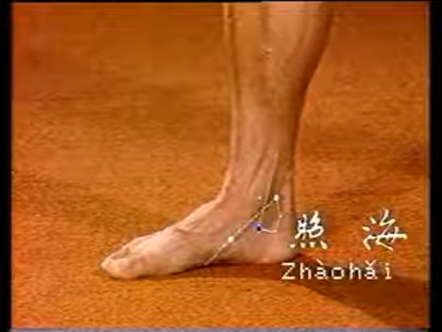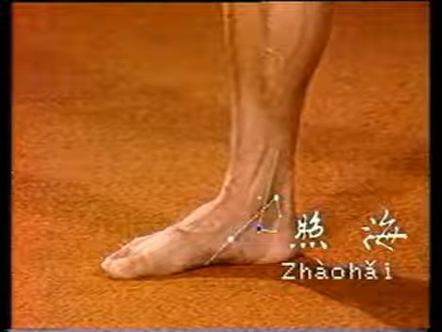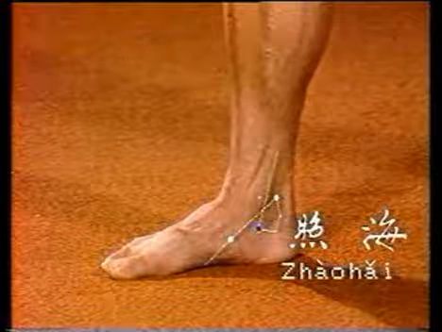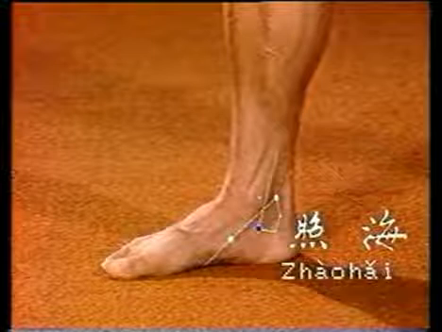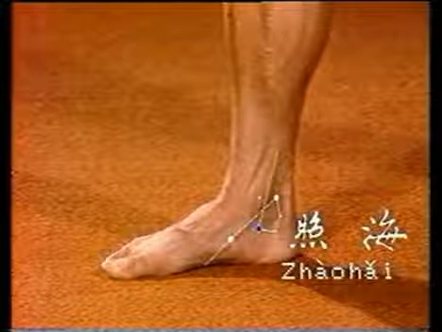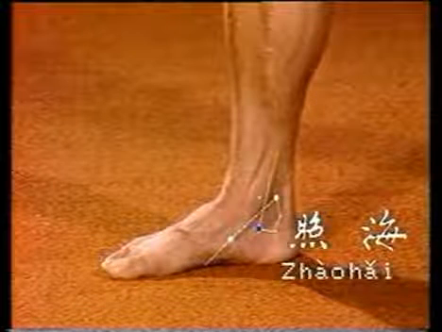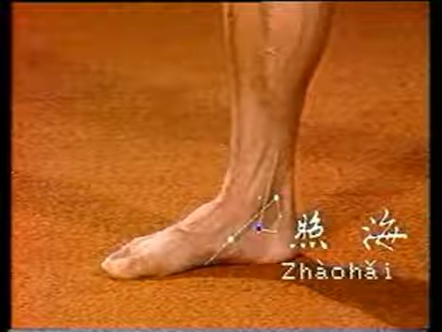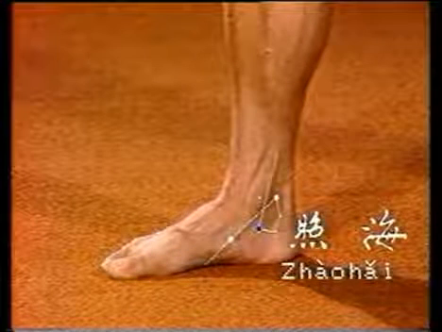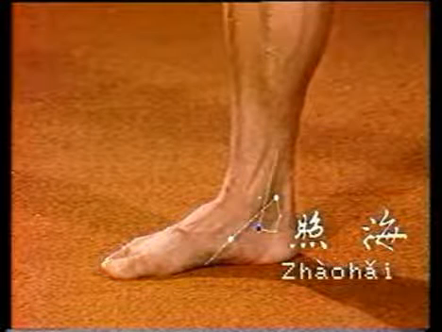Jiaohai, Kidney 6. In the depression inferior to the medial malleolus, one of the 8 confluent points. Indications: sore throat, asthma, epilepsy, irregular menstruation, leukorrhea, itching of the external genitalia, prolapse of uterus, retention of urine, frequent urination, constipation, insomnia, and hysteria. It is also used in cosmetology. Puncture 0.3 to 0.5 Cun, apply 3 to 5 moxa cones, or 10 to 20 minutes moxibustion.